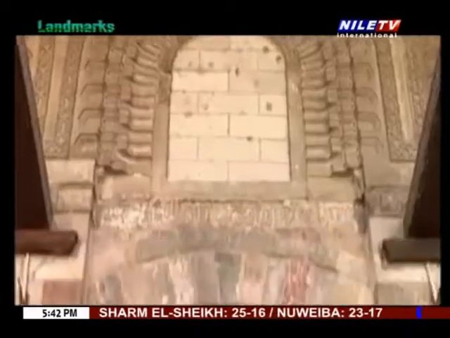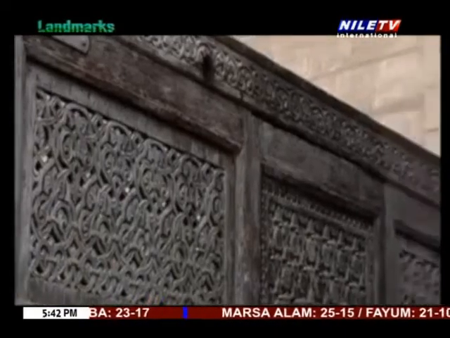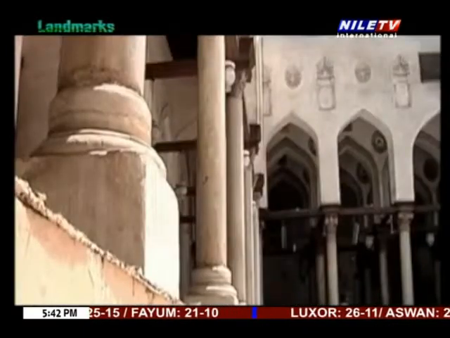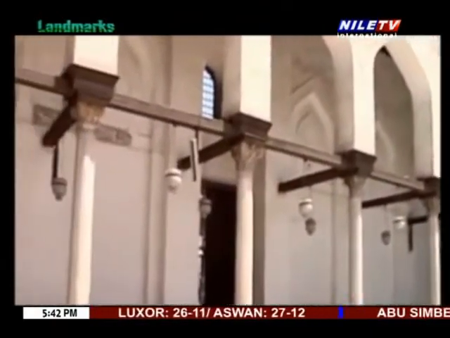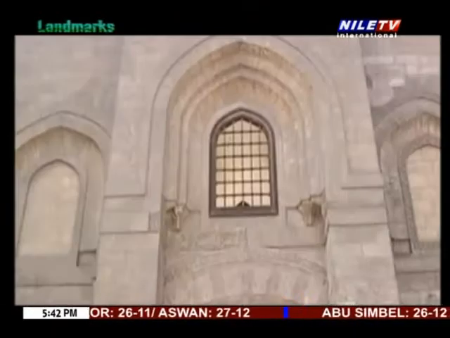There is a large wooden door on the main entrance covered with a layer of copper with geometric ornaments. The door is covered with floral ornaments in the Fatimid style. The copper covering the door is due to the renovation works carried out in the Mamluk era. The Committee for the Preservation of Arab Antiquities moved the door to the Museum of Islamic Art, where it is currently displayed.